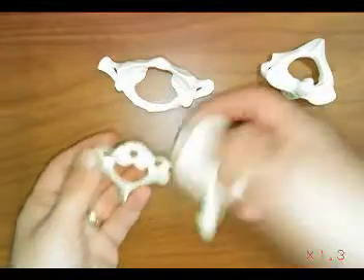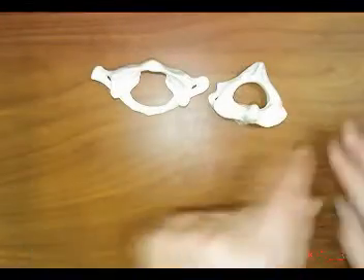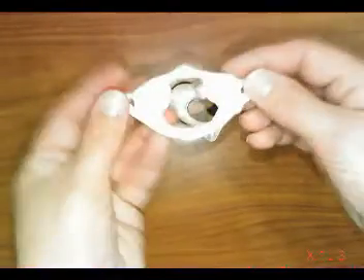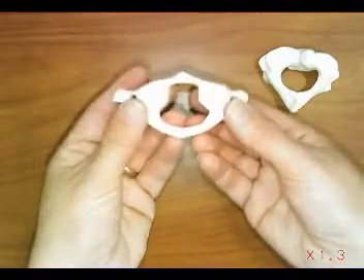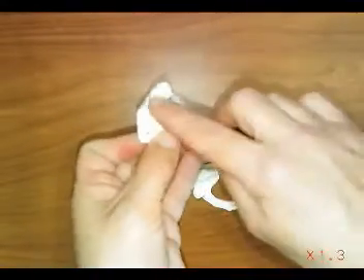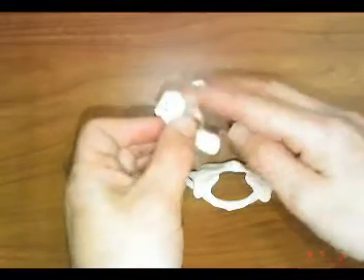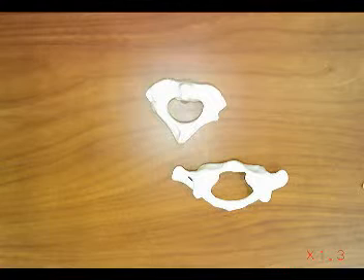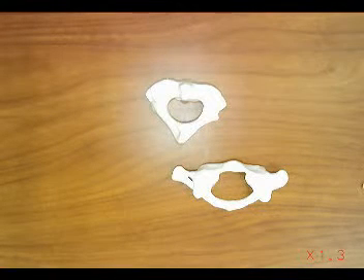The first two vertebrae don't have a body. So C1 is this one, and this is C2, the axis. The axis has a process that sticks up on it, and that's called the dens. That's on the axis.